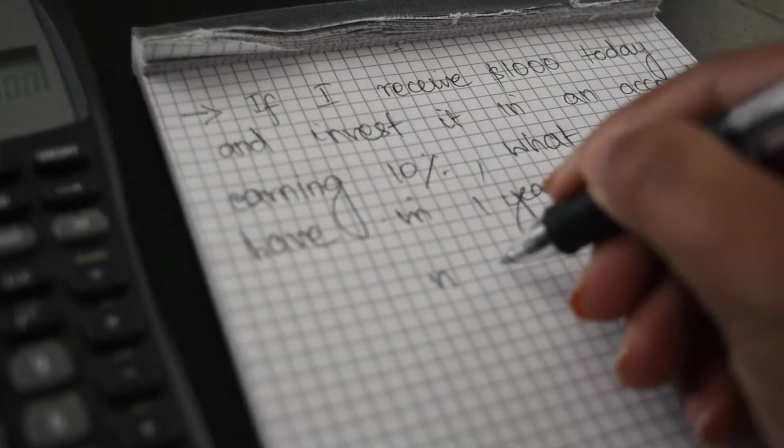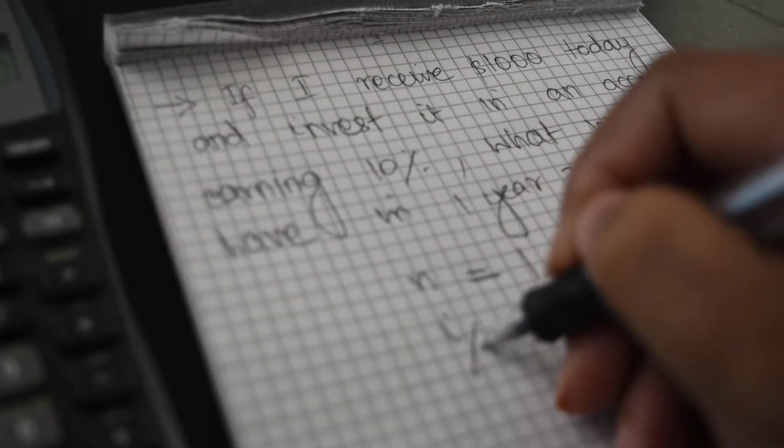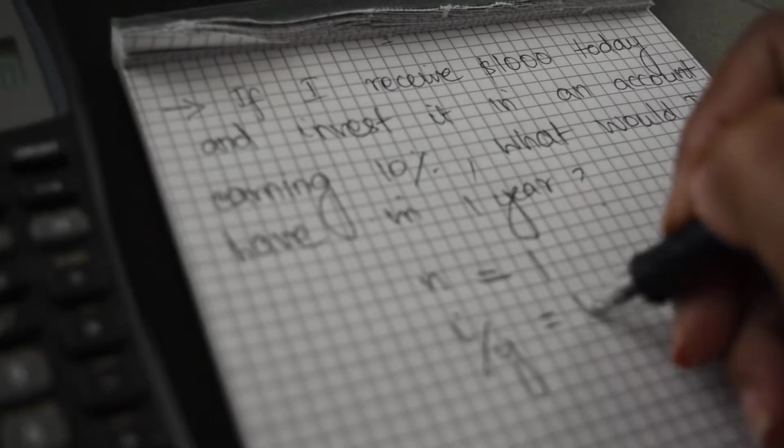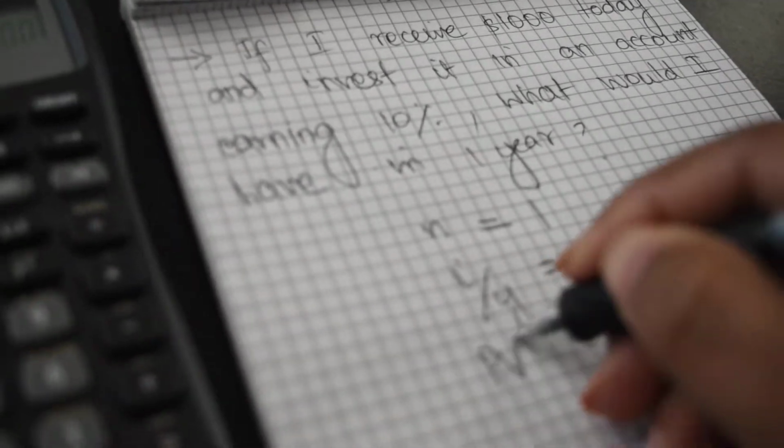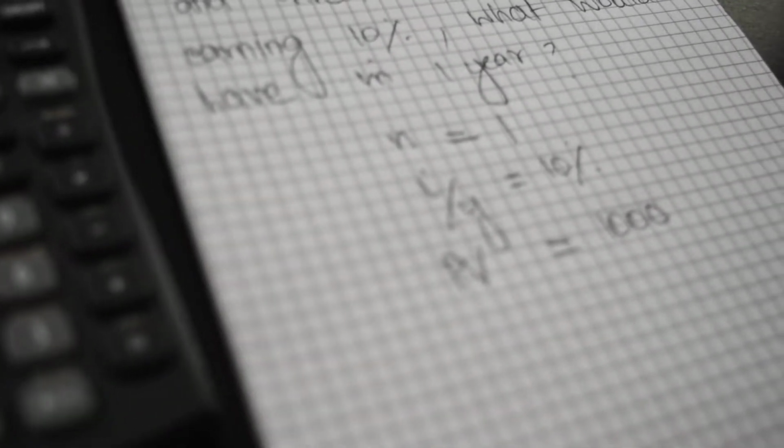So here n would be equal to 1. I/Y is the interest rate, that is equal to 10%. Present value equal to $1,000.